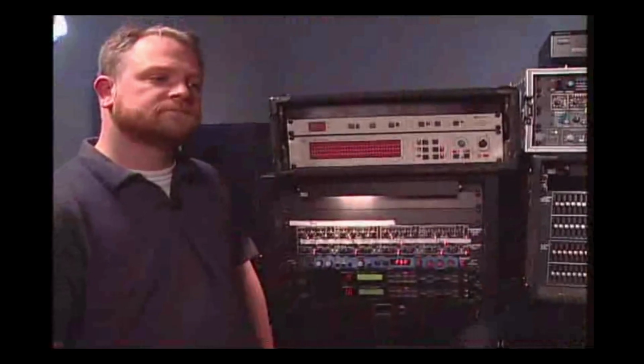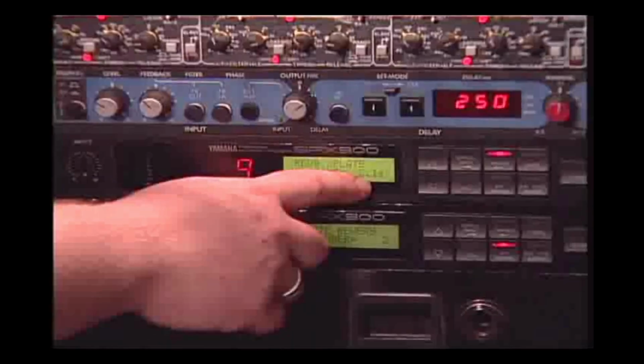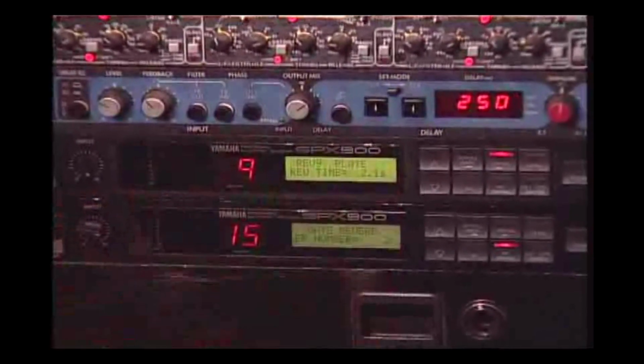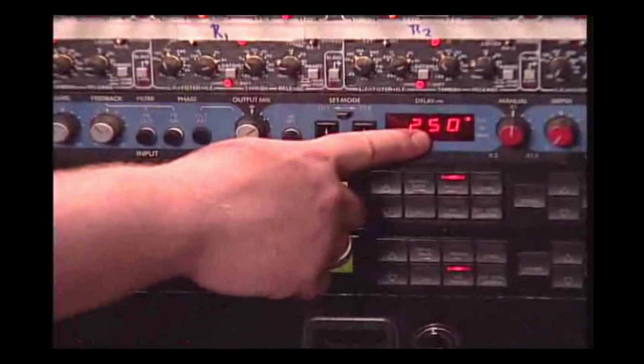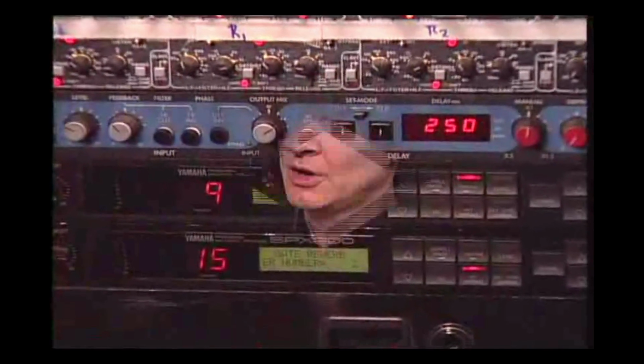What about effects like reverb and delay? Well, for my reverb, I have a simple plate reverb on the vocal set to 2.1 seconds and a delay set to 250 milliseconds. Okay, so we've sound checked the drums, the bass, the keyboard, the guitar, and the lead vocalist. So what's next?